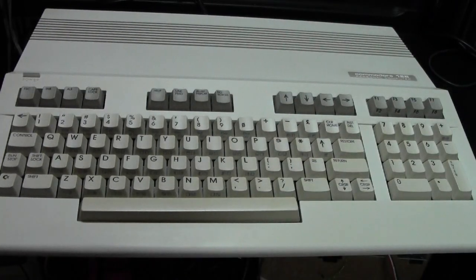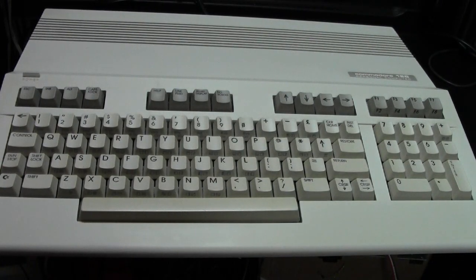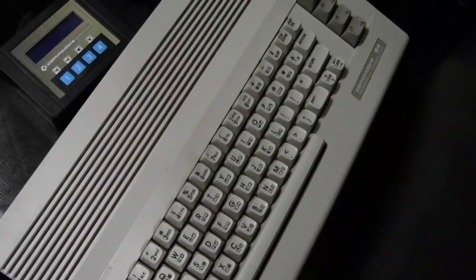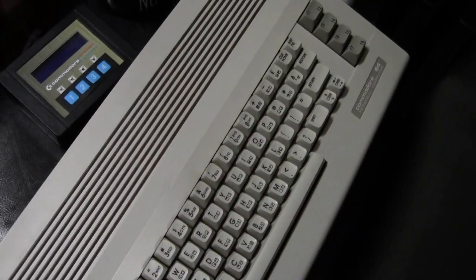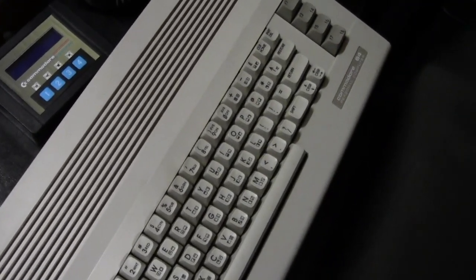So I'm not sure why CP/M was really needed in here, and I don't particularly think the designers really knew that CP/M would actually be used in this machine. But again, it was a nice to have, especially if you use CP/M at work and then you wanted to bring your work home.